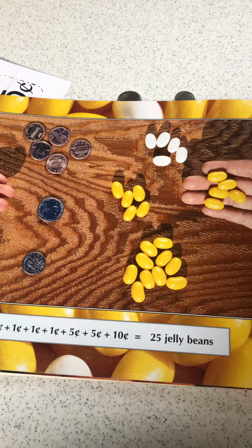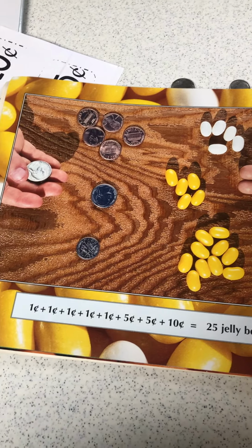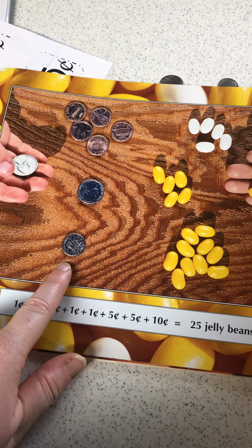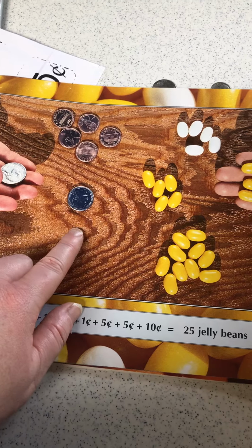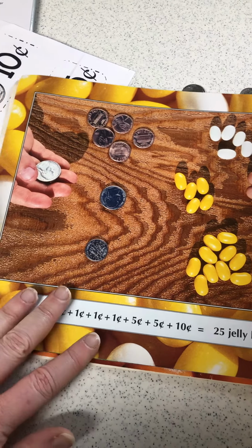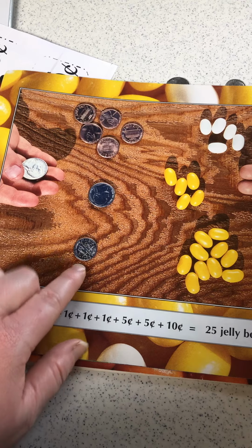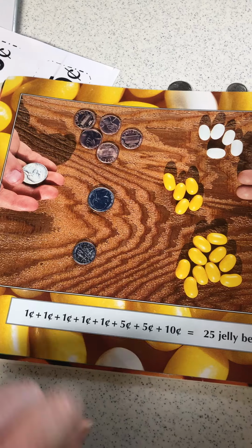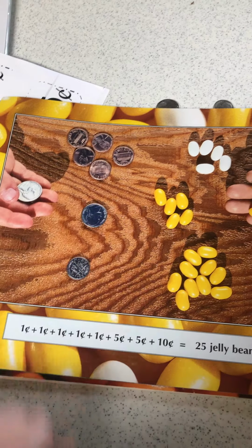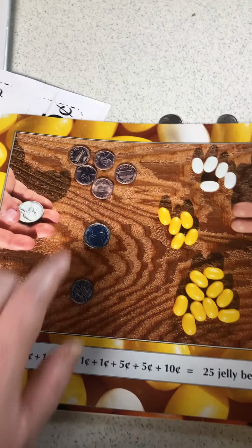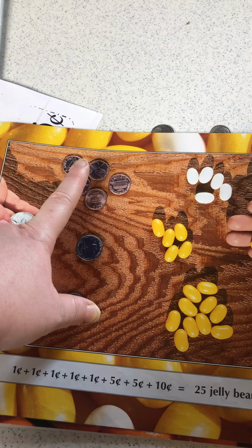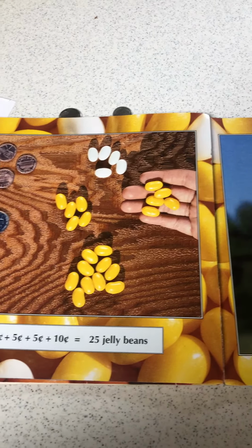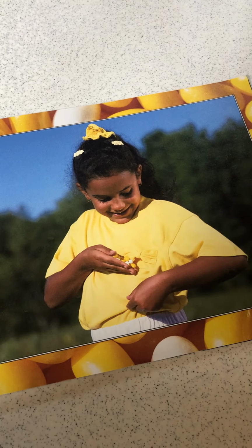Ooh, this little girl wants to buy 25 jelly beans. And she has made 25 cents in an interesting way. She used 1 dime, 2 nickels, and 5 pennies. So let's look at this. A dime is 10 cents. 2 nickels, let me see. 5, 10. Ooh, another 10 cents. 10 plus 10 makes, it's a doubles fact, 20. And then we have our pennies, 21, 22, 23, 24, 25. She's got herself 25 cents, so she can buy 25 jelly beans, and she's saving some for later.